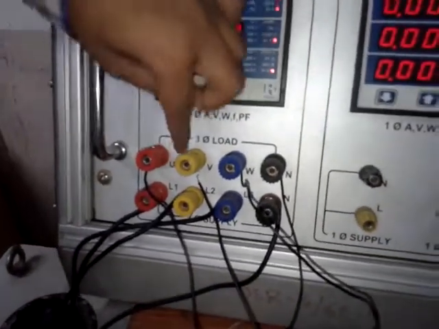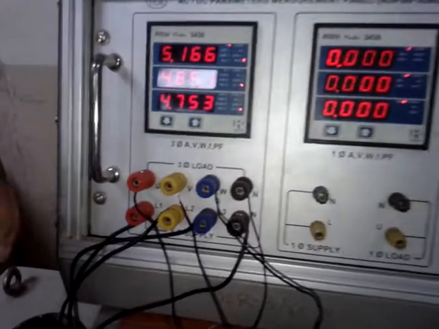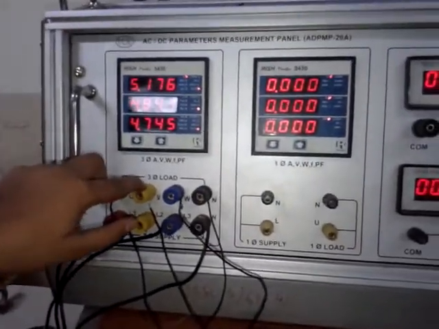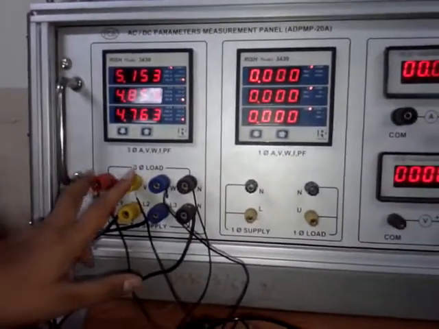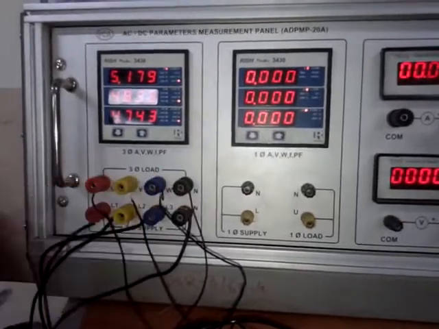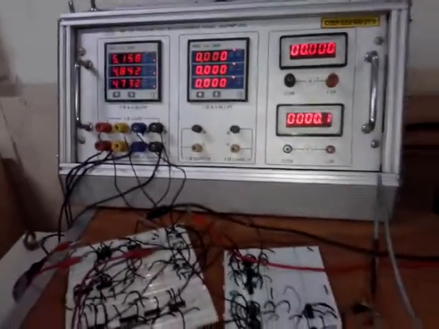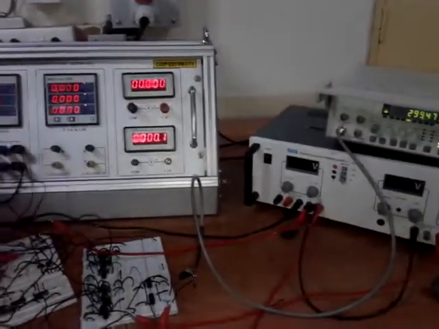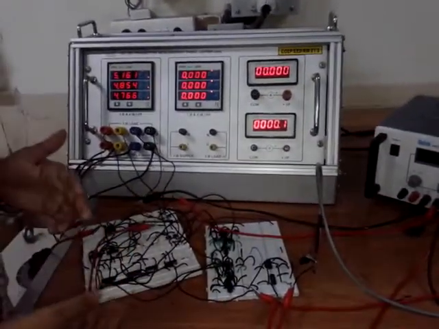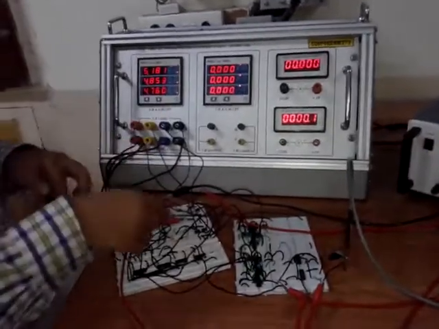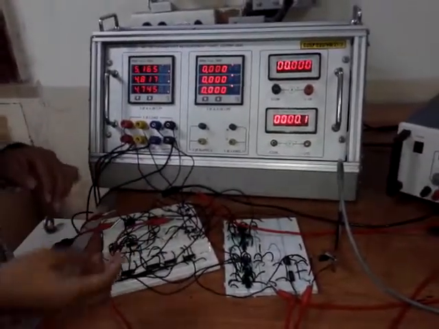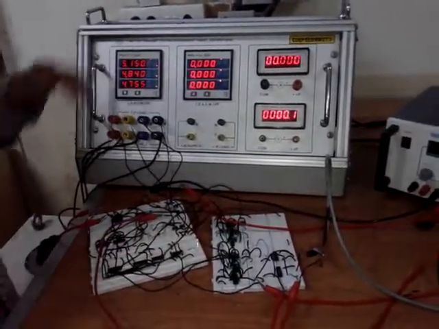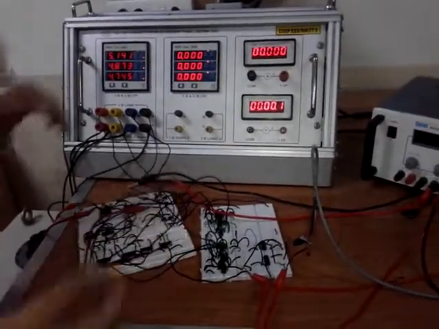Here we are using all the three phases. For the first source we are using R and Y phase, and for the second pair of op-amps we are using R and B phase. So the phase sequence is now reversed. Now the same procedure. When the DC supply is given, if the LED glows, then there is some failure, but if the LED does not glow, then the circuit works in this condition as well. So now we will see.